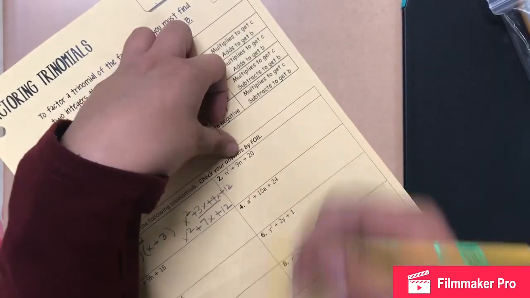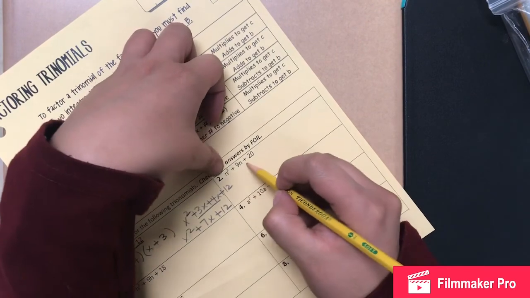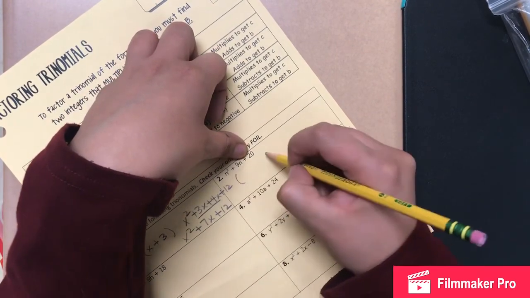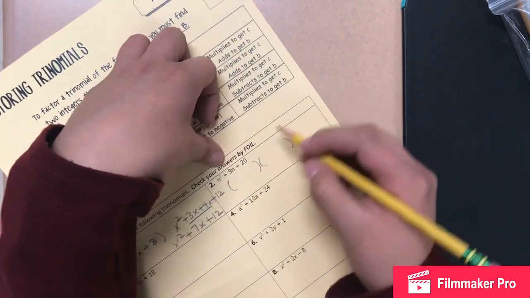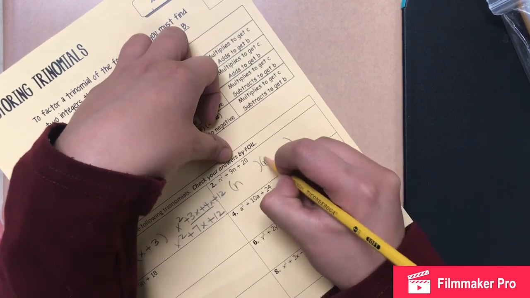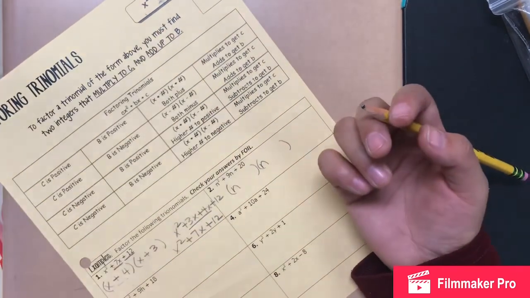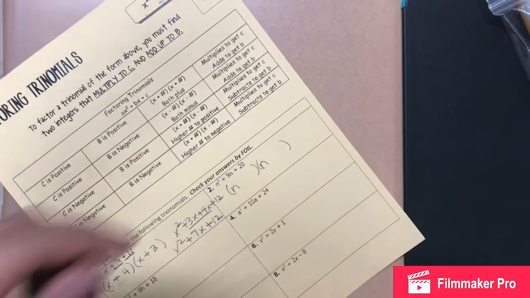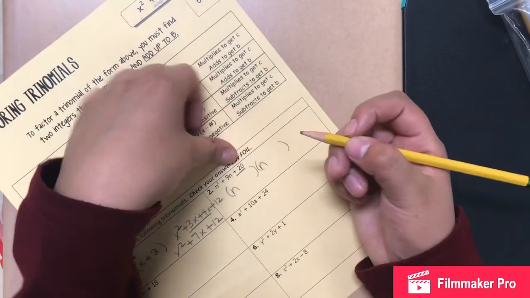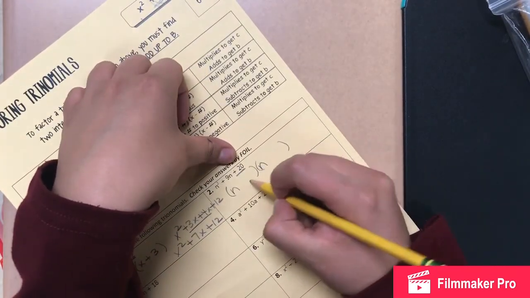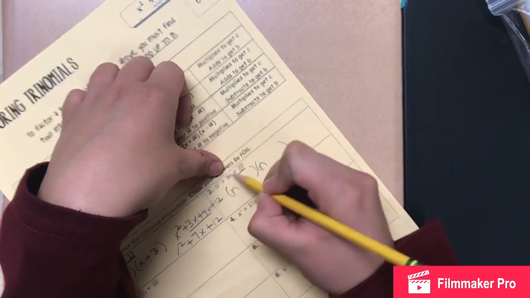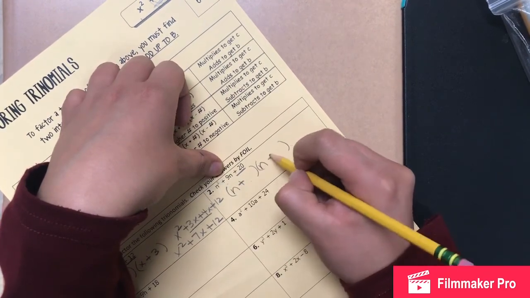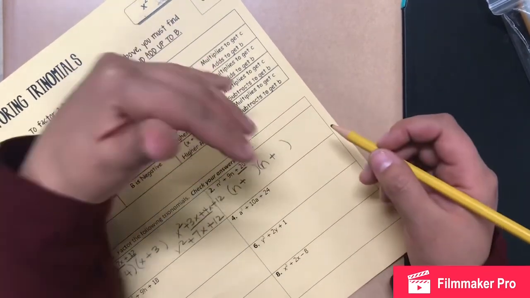So number 2, I have n squared plus 9n plus 20. Again, I'm going to break it into two binomials. And it's always going to be n times n, or whatever the variable is. Then I look at my C. C is positive, so I know that my signs are going to be the same. And the B tells me that my signs are both going to be pluses. Okay, now I read it backwards.